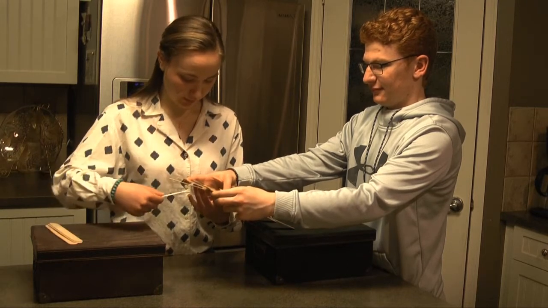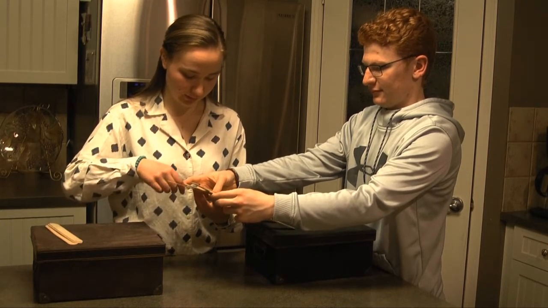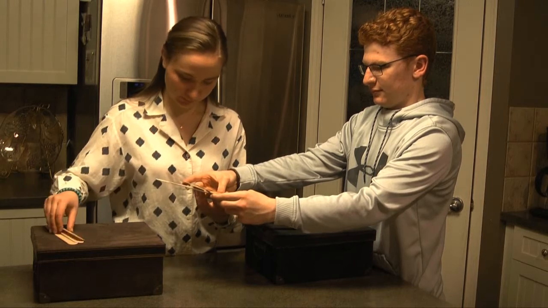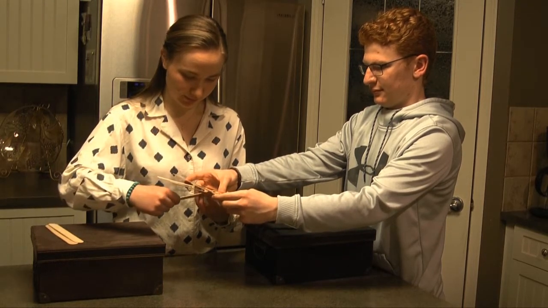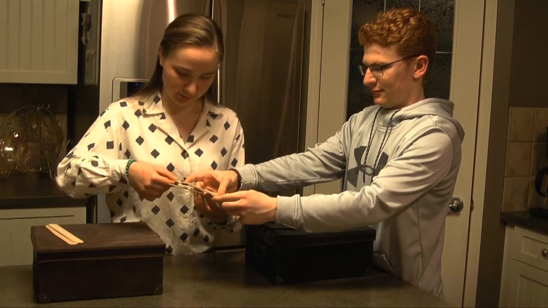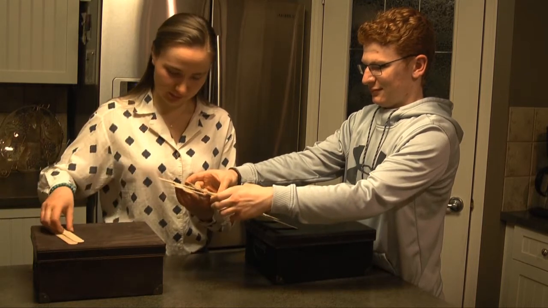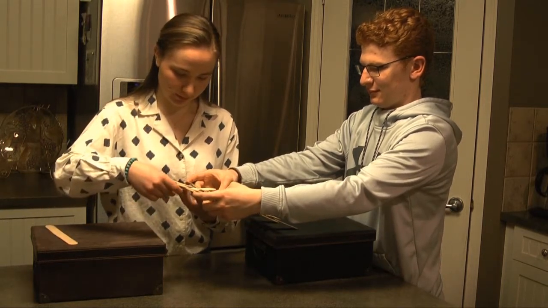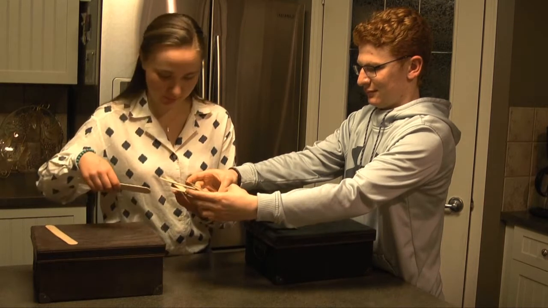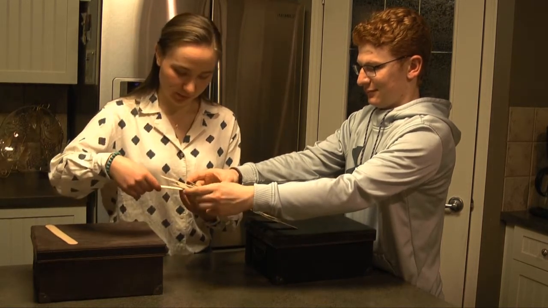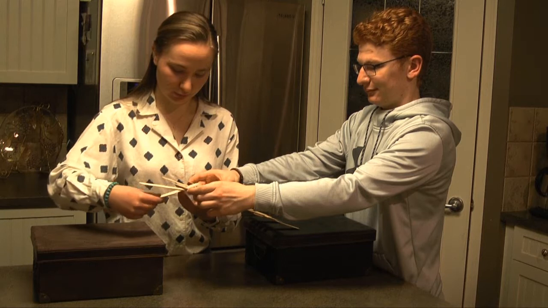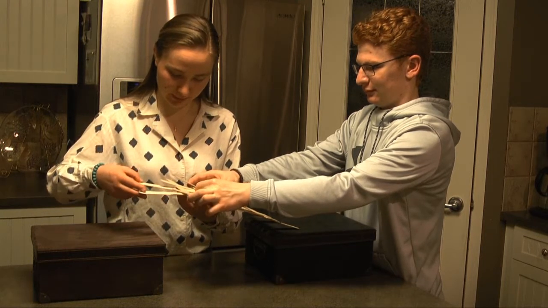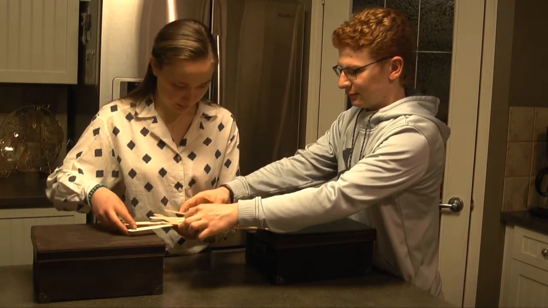Got it? Under and over again. So I think one last time I'll do it here. Stick this here. Again, we're going to go under. Got it? Under and over, and under and over. And let's just spread that out a bit so it has a solid base. Let's see if this works.